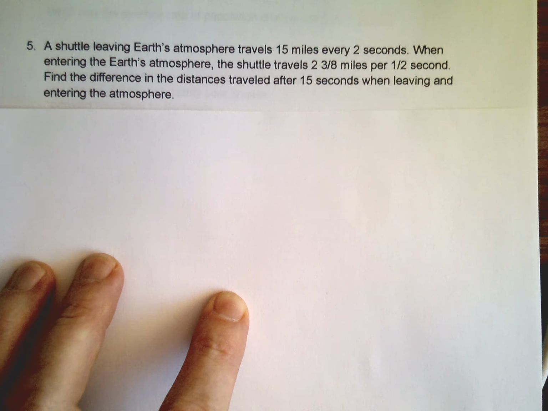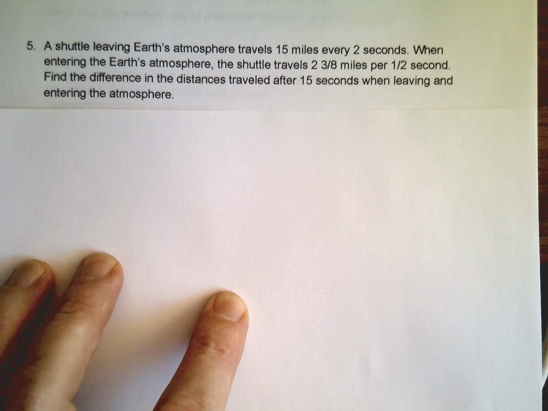It says a shuttle leaving Earth's atmosphere travels 15 miles every 2 seconds. When entering the Earth's atmosphere, the shuttle travels 2 3/8 miles per 1/2 second. Find the difference in the distances traveled after 15 seconds when leaving and entering the atmosphere.